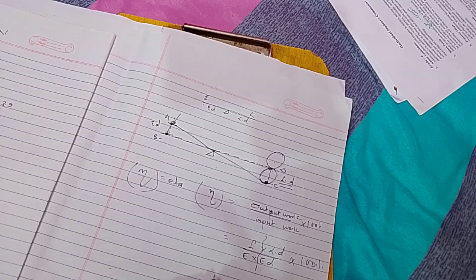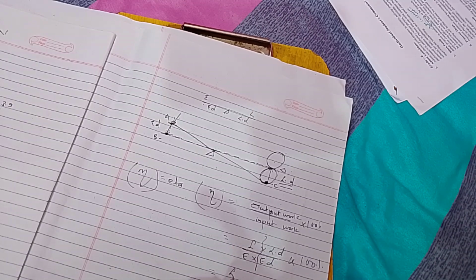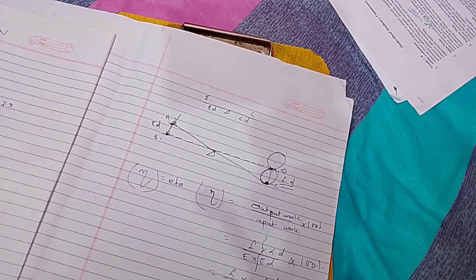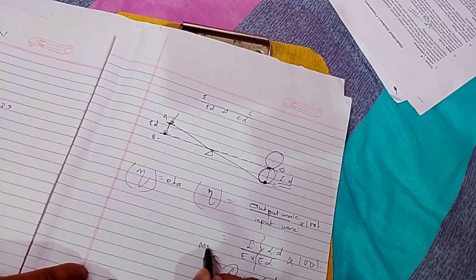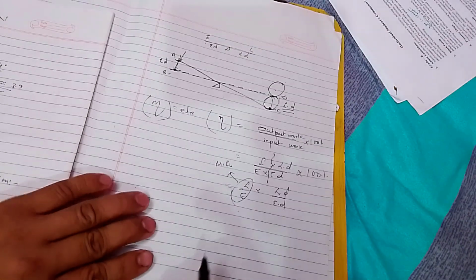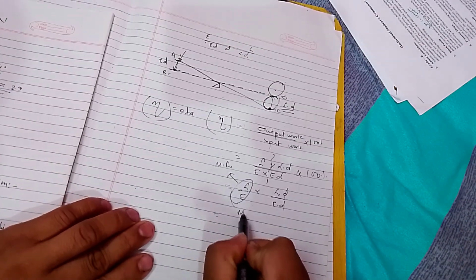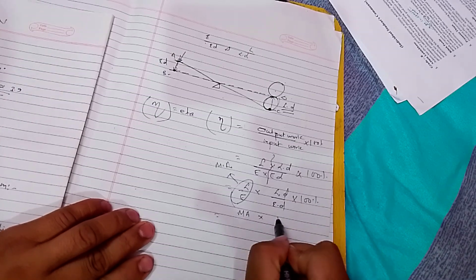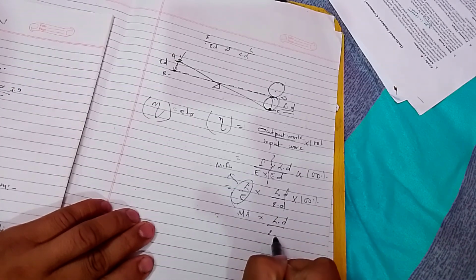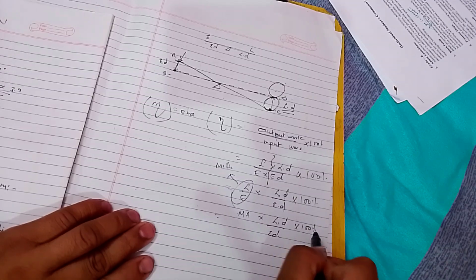If I separate these two fractions, I get load by effort into load distance by effort distance. We have studied that load by effort is MA. So I replace it by MA into load distance by effort distance into 100%.